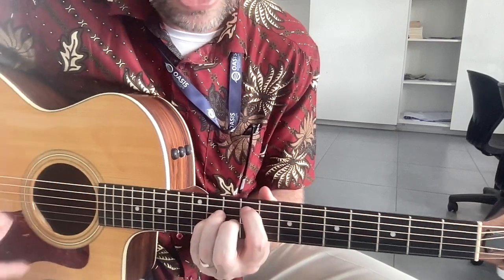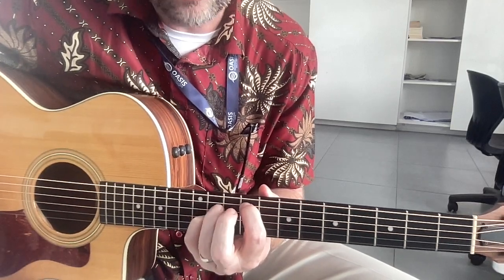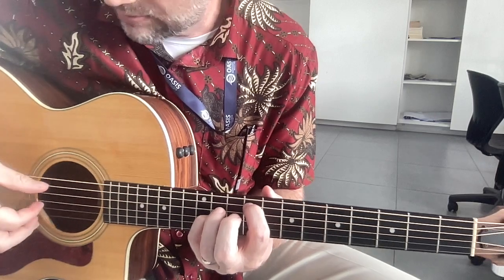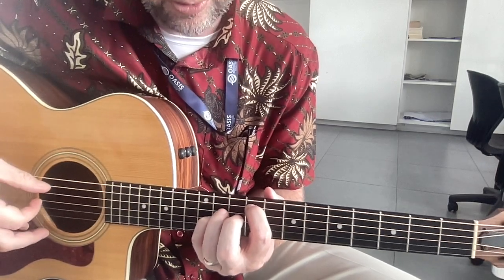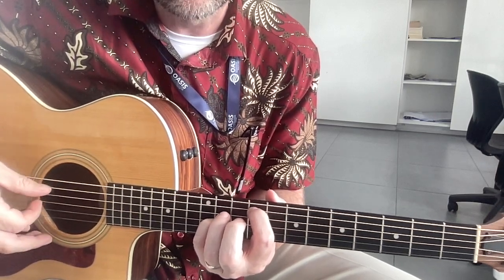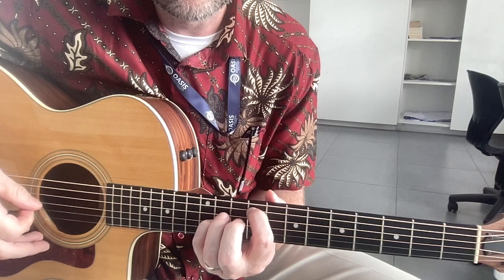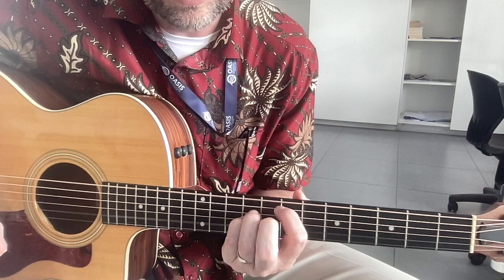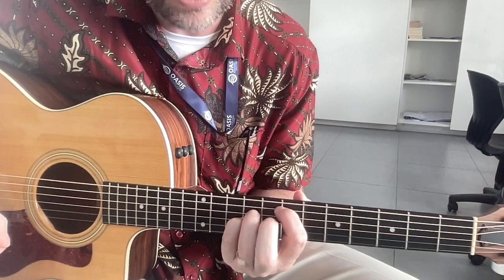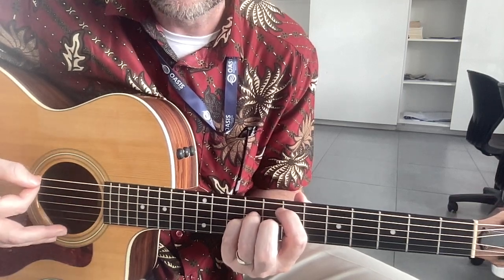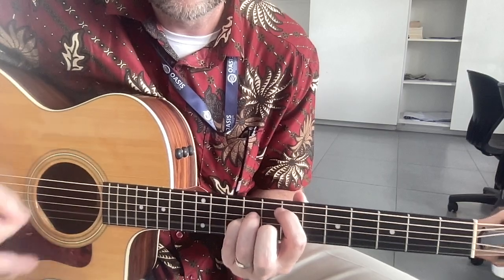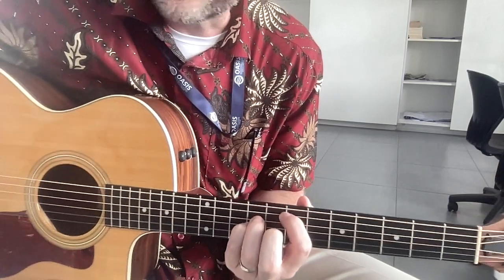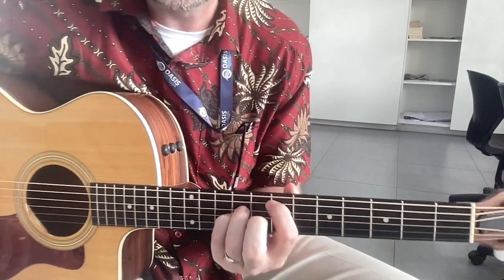So that octave slide, now in this case I'm using my ring finger to mute that middle string because these two strings are the same note. So I'm just sliding that octave and using my ring finger to mute that middle string. So there you have it. That's another way to play E.